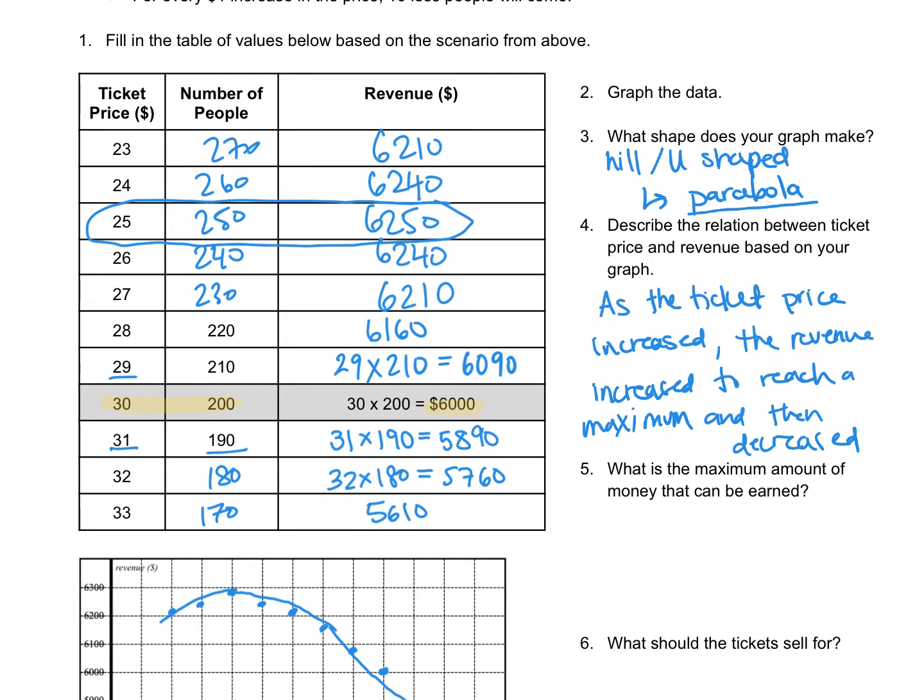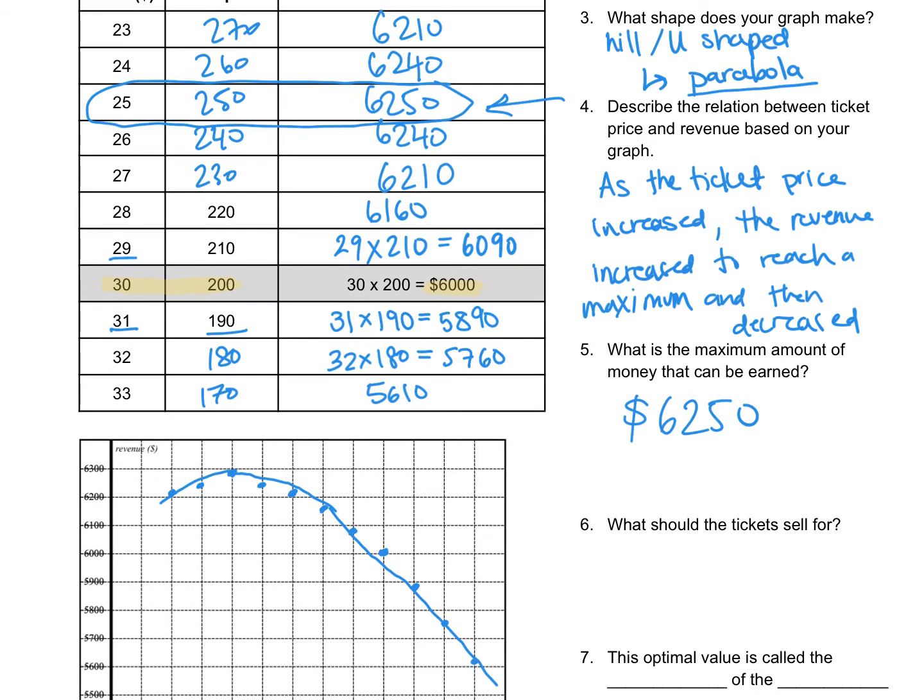Okay, so you saw that upwards and then downwards, which is very different from a line because a line would just go up all the way or down all the way at a constant rate. What is the maximum amount of money that can be earned? Well, we saw the maximum was right here. You could earn $6,250 and the ticket price was $25.